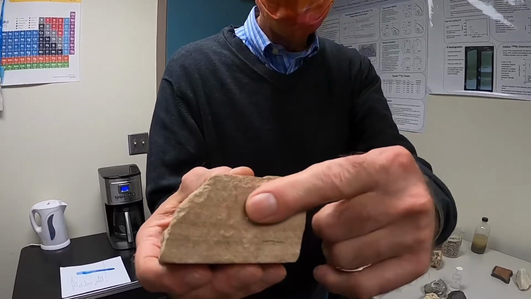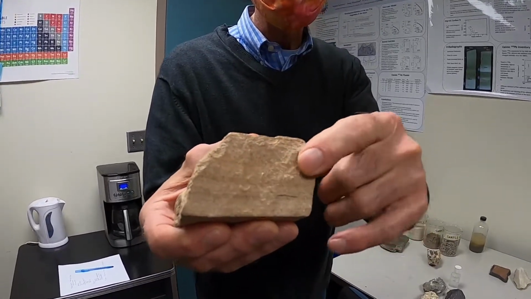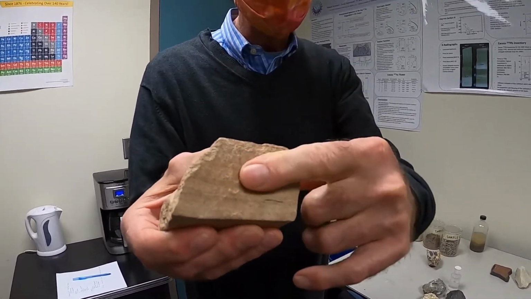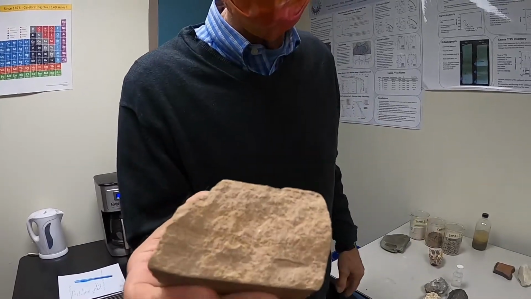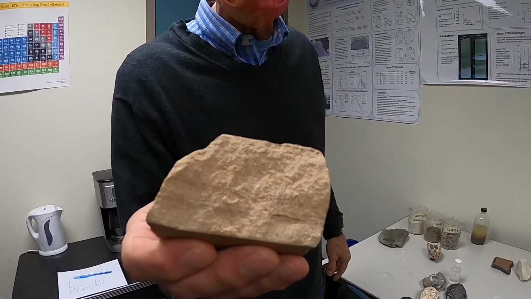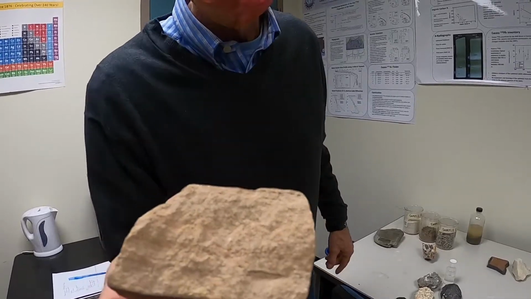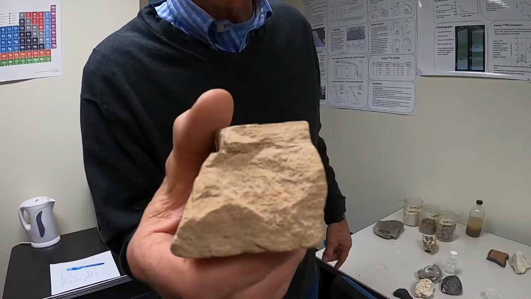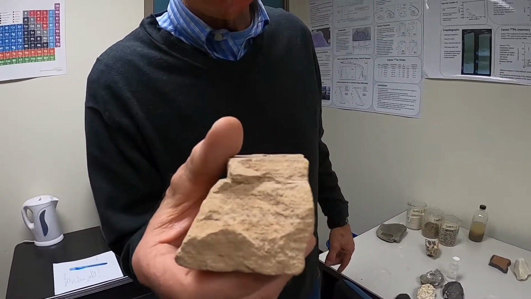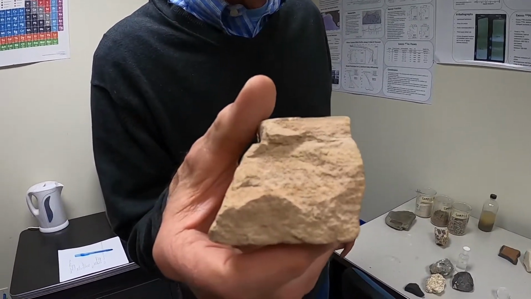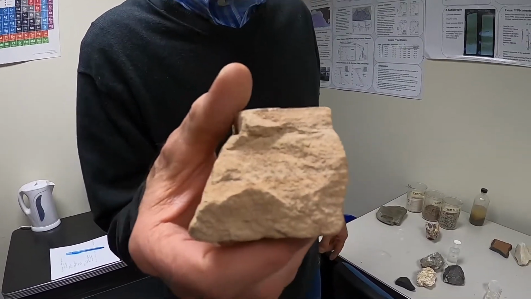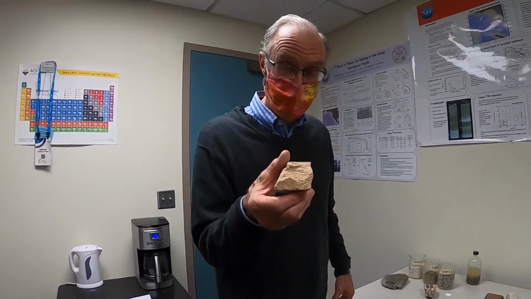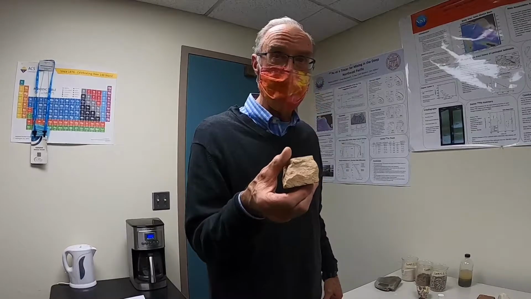So, you feel that? Oh, it feels just like sandpaper. And you can just barely see the grains in this sample. You notice there is a little bit of layering. You can see it maybe better on this face. The layering may be a little subtle, but if you look carefully, you can find it. And the key giveaway for a sandstone is it feels like sand.